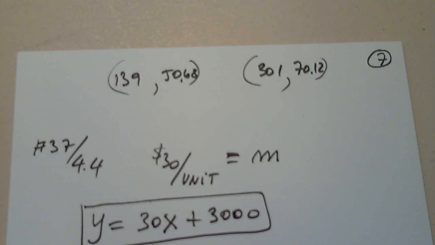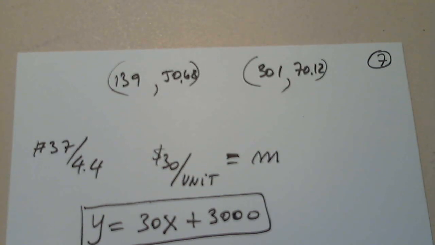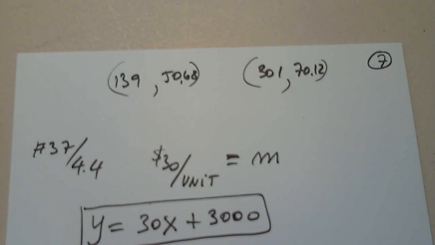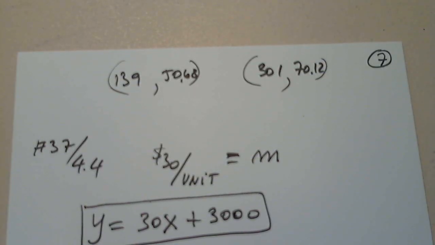So write a linear equation that relates cost y to the number of calculators manufactured, x, so I use the correct letter. So y equals, good. So now you have to put in the y equals. And then it's 30x, and then plus 3,000. Double check, it's y, yes, x, yes, 30x plus 3,000. Moving on.